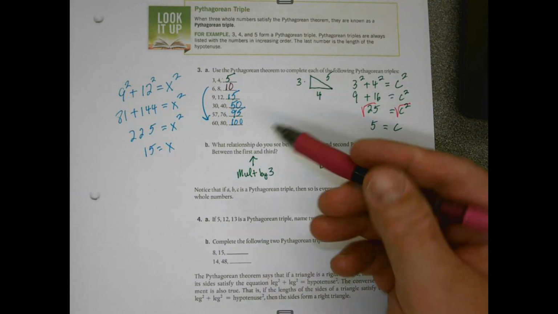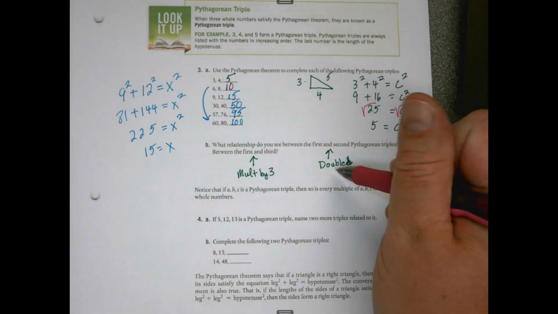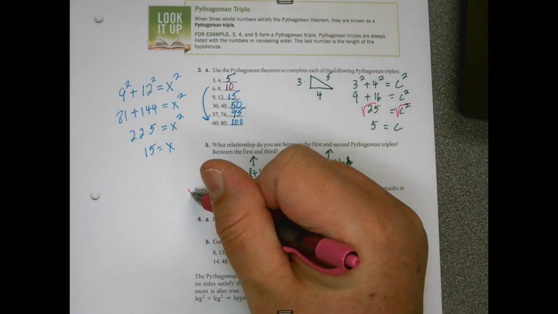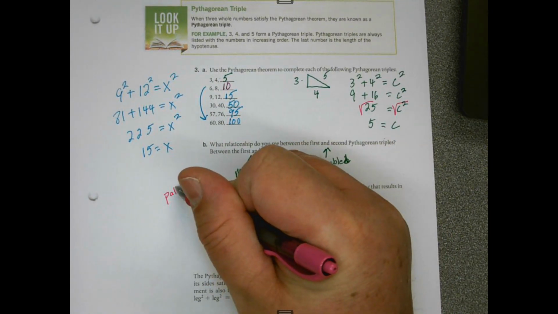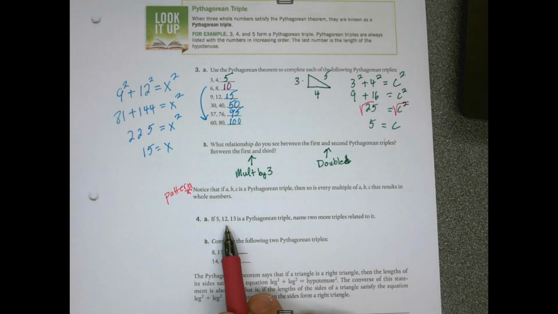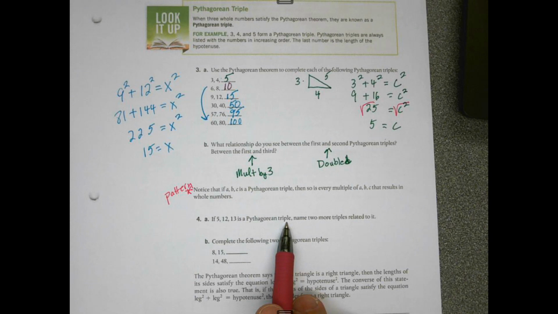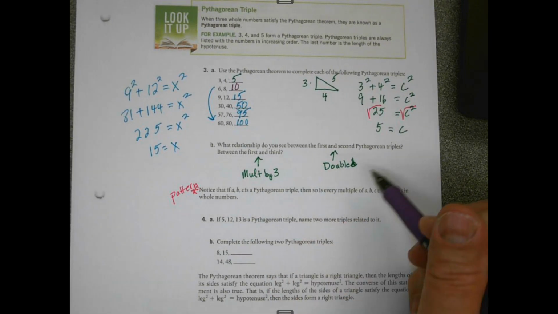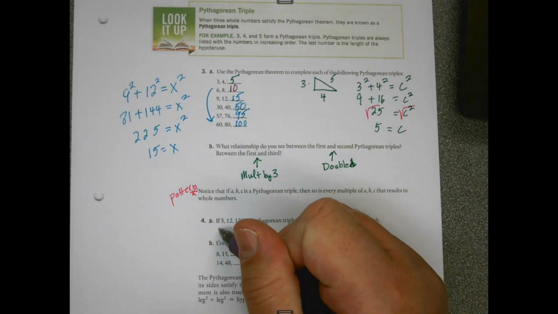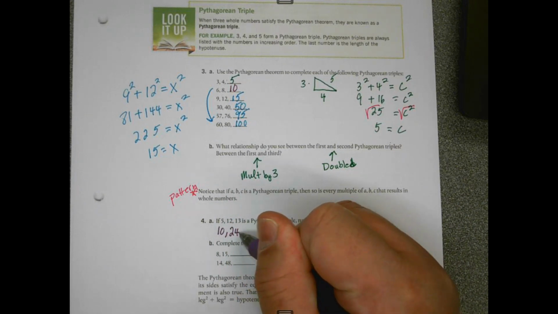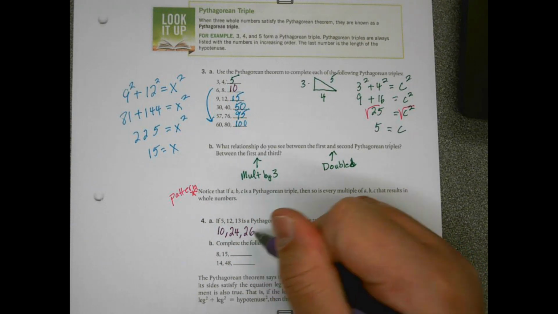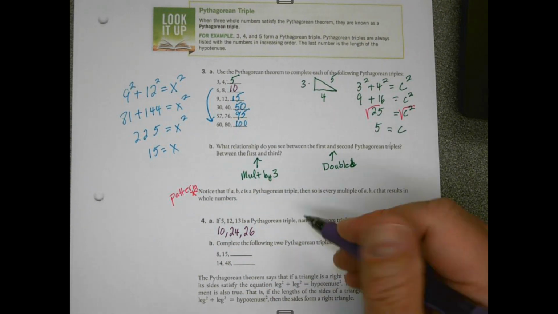If 5, 12, 13 is a Pythagorean triple, then find 2 more triples related to it. Let's see. We're just going to multiply it by 2 and then multiply it by 3. So here's another one. 5 times 2 is 10. 12 times 2 is 24. 13 times 2 is 26. So there's a triple. Now let's multiply it by 3. 5 times 3 is 15. 12 times 3 is 36. And 13 times 3 is 39. So there's 2 more Pythagorean triples just by multiplying by 2, then by 3.